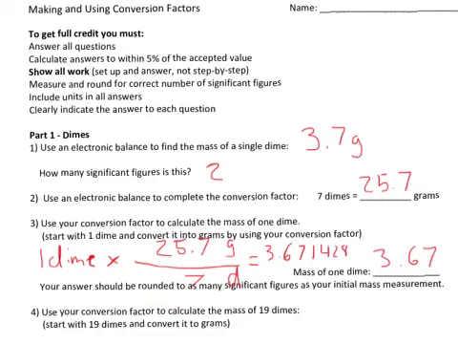By the way, I forgot something. I have to put a gram. Remember, you always have to put units. So here where it says include units on all answers, that'll be true all year. Never just say 3.7, say grams. Never say 3.67. If it's grams, you've got to learn to write grams.